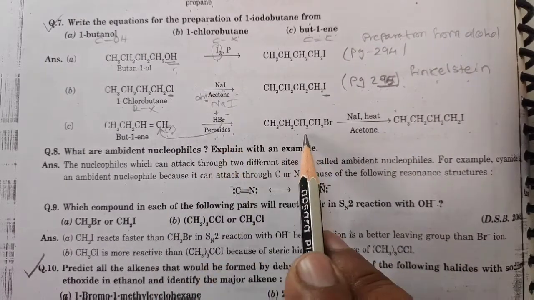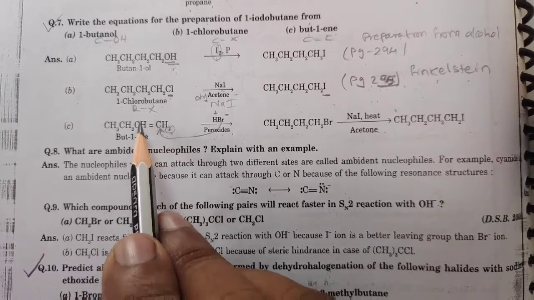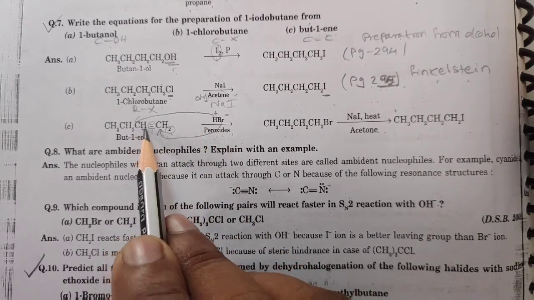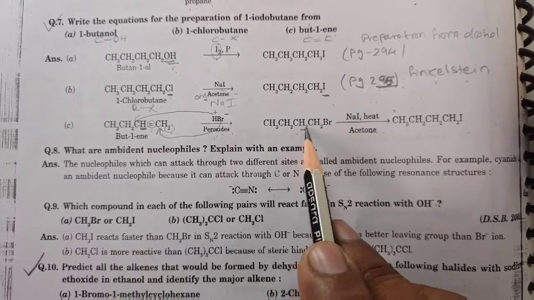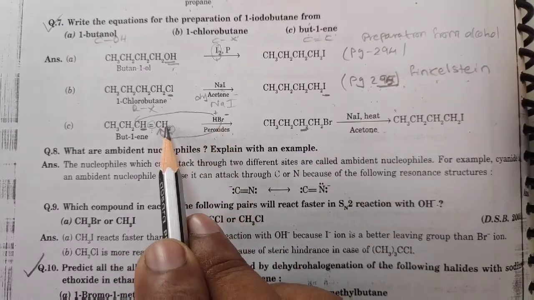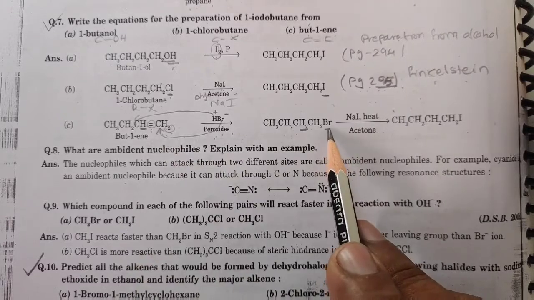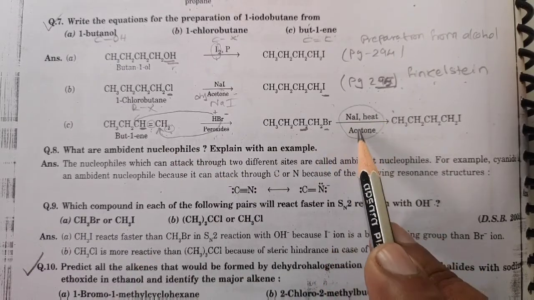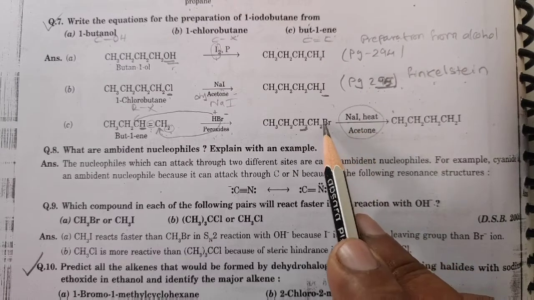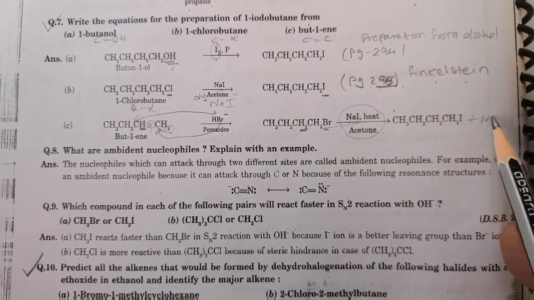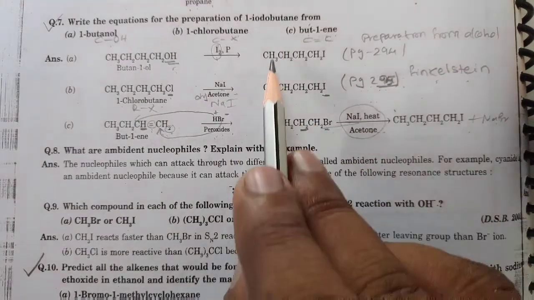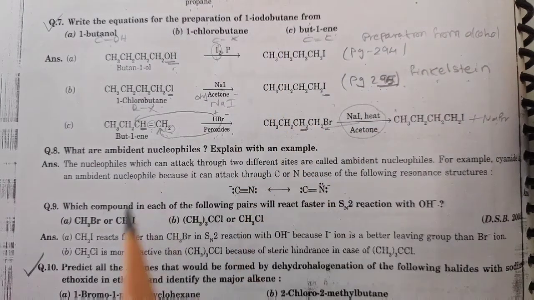So H will be added on one carbon, the double bond will break, and bromine is substituted on the CH2 carbon. Afterwards, same as before, Finkelstein reaction with sodium iodide, NaBr will get removed and iodine will get substituted here. So I think 10.7 is also clear to you.